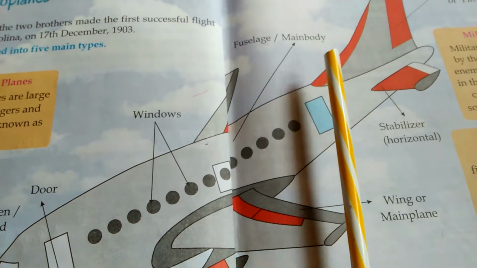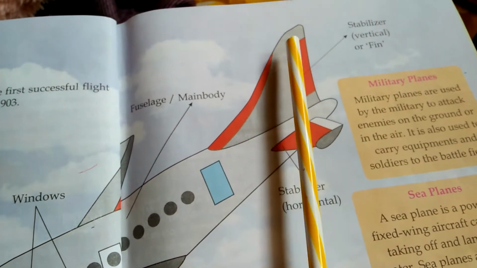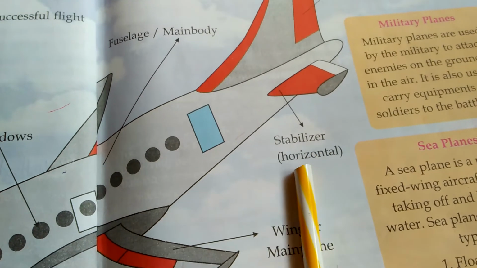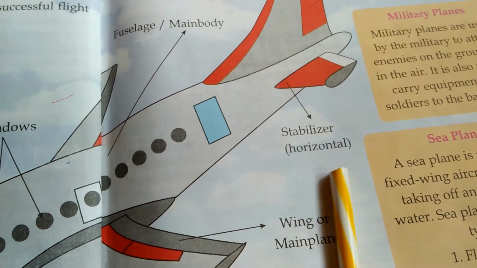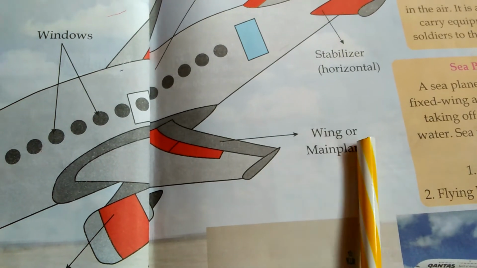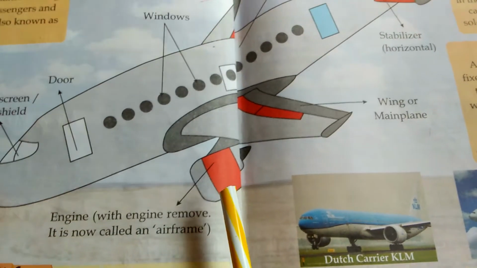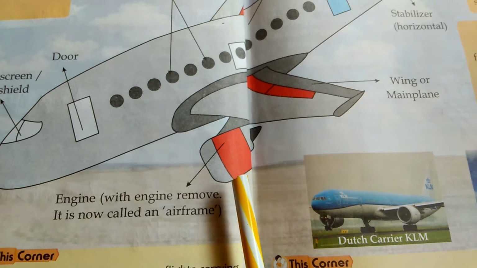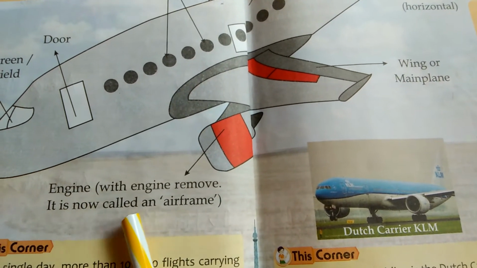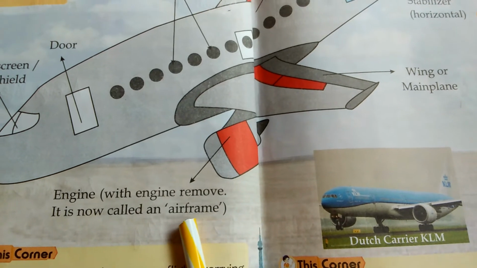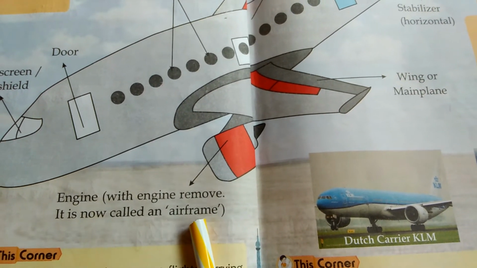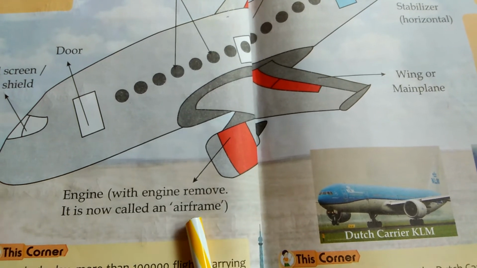This one is a stabilizer, but it is vertical. This one is a stabilizer, but it is horizontal. Now this part, wing or main plane. This part is known as the engine. With the engine removed, it is now called an airframe. What is an airframe? The external covering of an airplane.